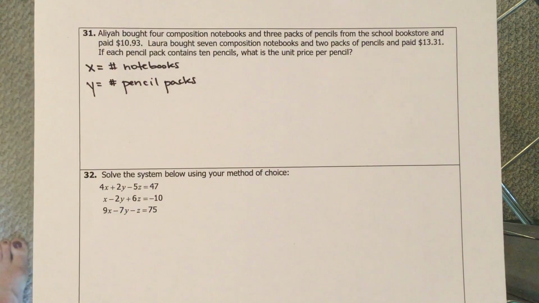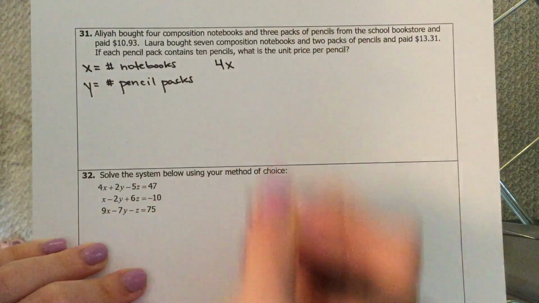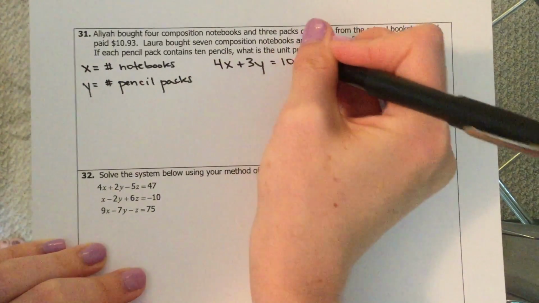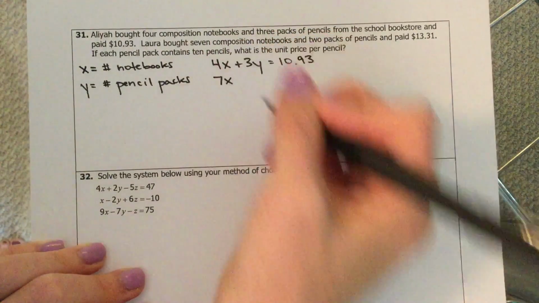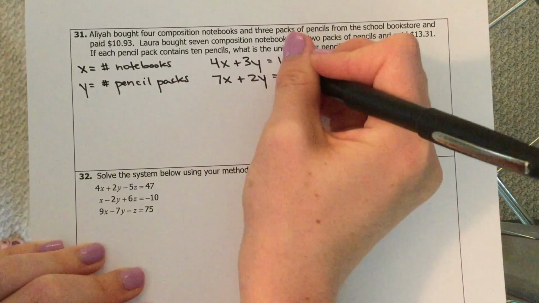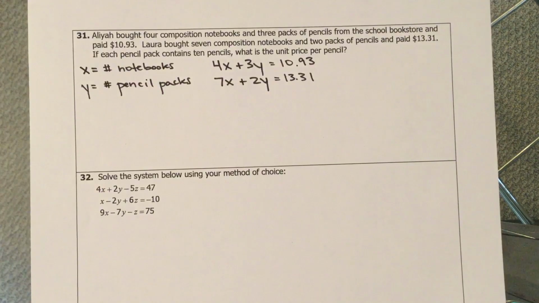Okay, so let's set up a situation for Aaliyah. Aaliyah bought 4 composition notebooks and 3 packs of pencils and paid $10.93. Laura bought 7 composition notebooks and 2 packs of pencils and paid $13.31. Just by the form that they're set up in, I would recommend using the elimination method because they're both in standard form. The next step for the elimination method would be to multiply the equations by a number that's going to make our values cancel out.